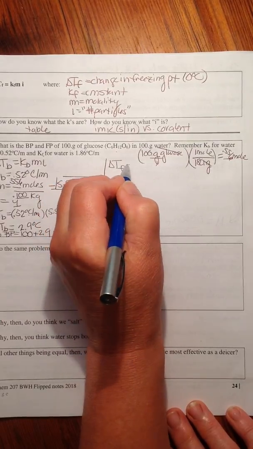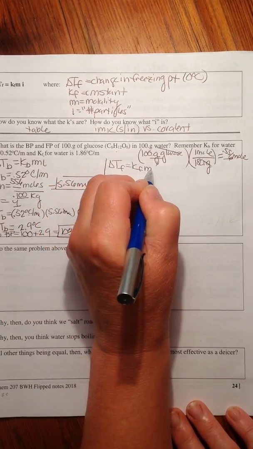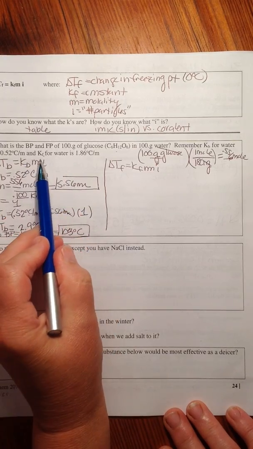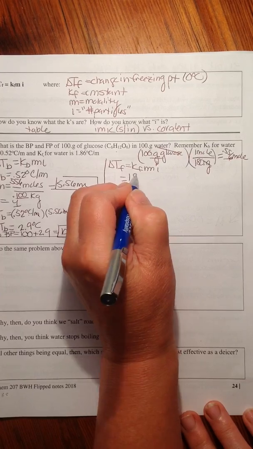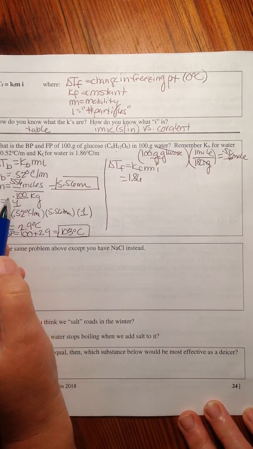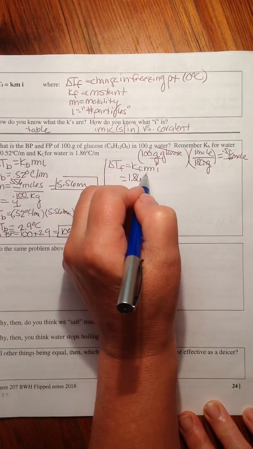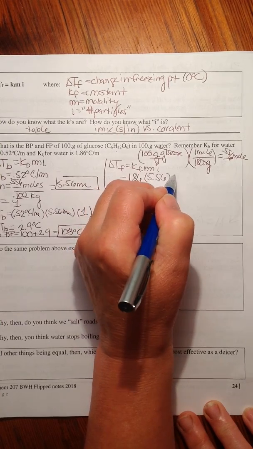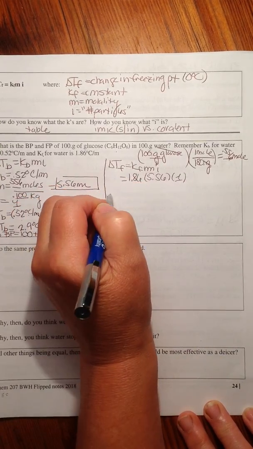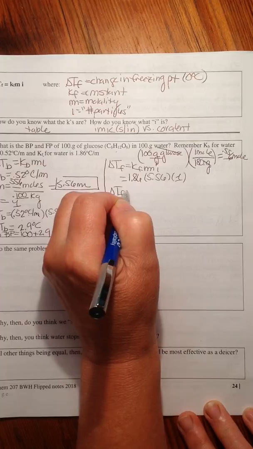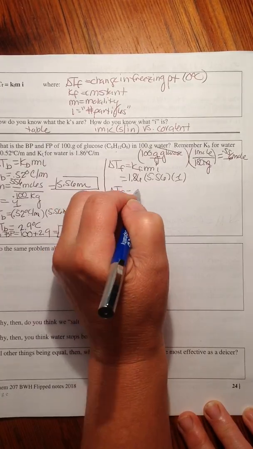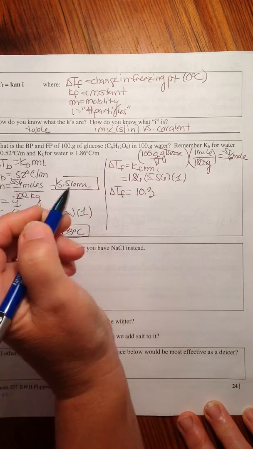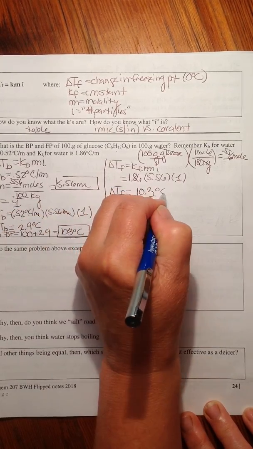Delta T sub F equals K sub F times m times i. K sub F is a different value, 1.86, and I'm going to leave the units off this time for clarity, times 5.56 times 1. Delta T sub F is going to be 10.3 degrees Celsius.